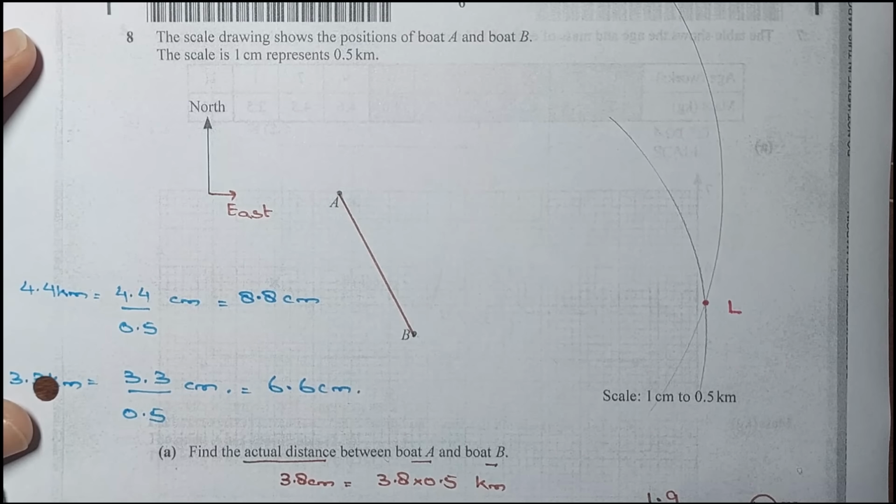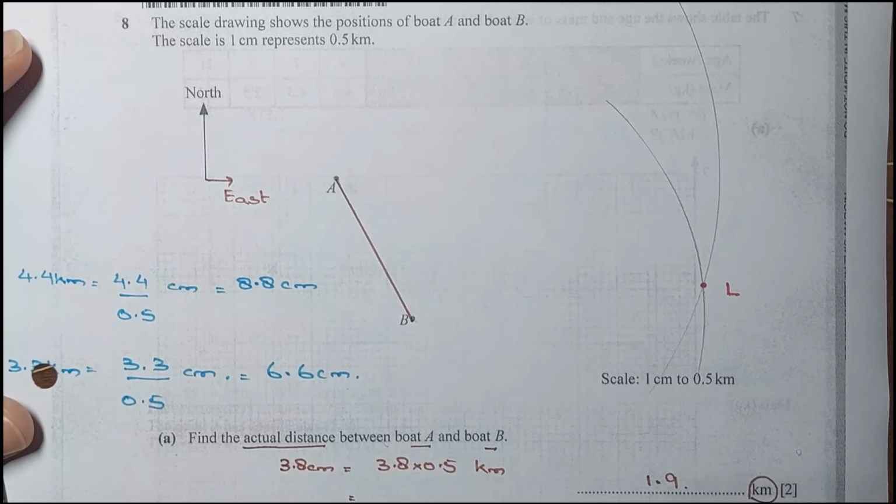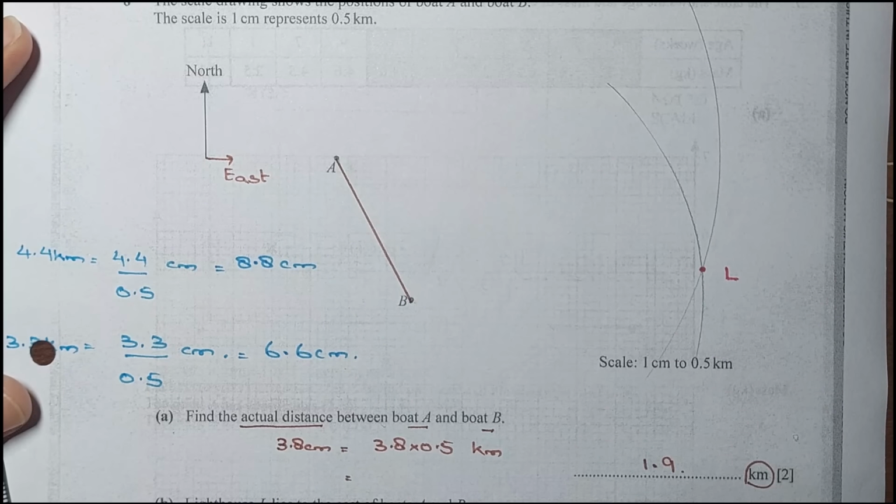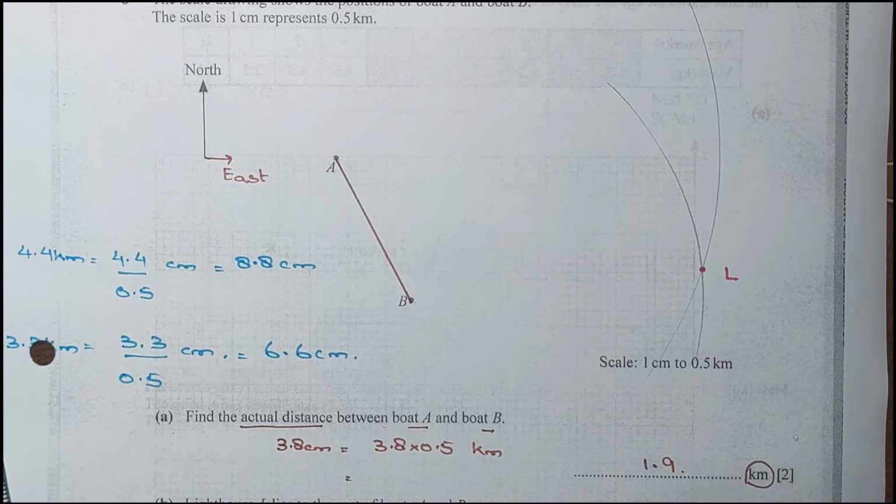Okay, students, in question number 8, part A, according to the marking scheme, the answer should be 2.1 kilometers. But my answer is 1.9 kilometers. Why? This is because of the printing.